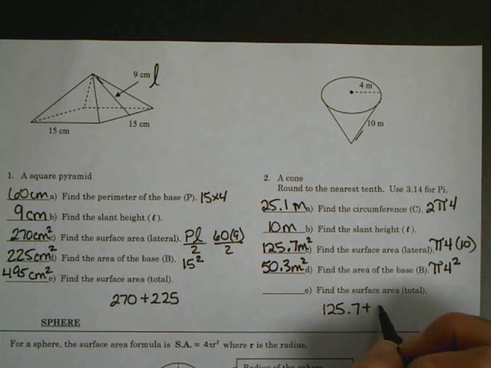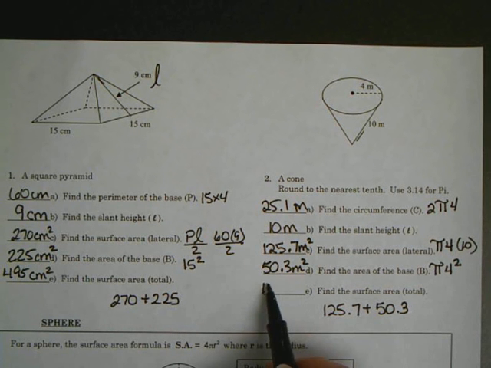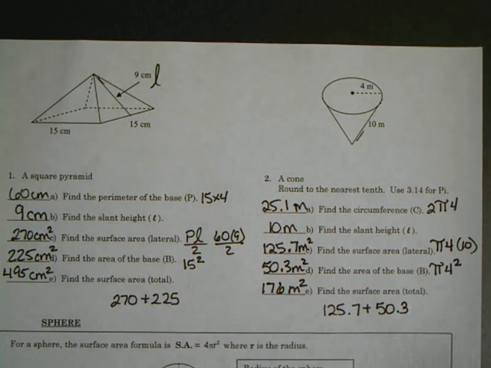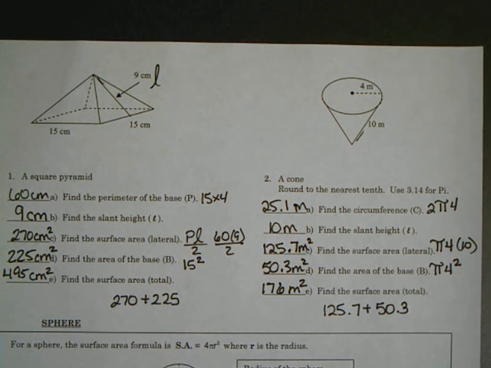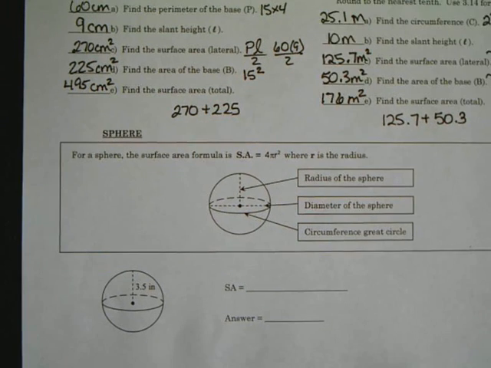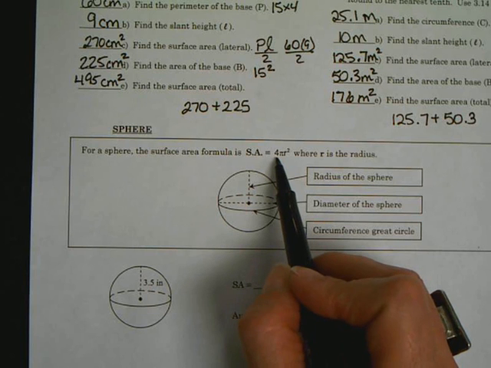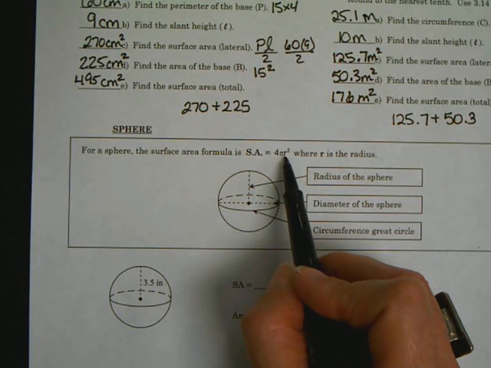Okay, now last but not least, we have a sphere. All right, this one is a little different looking. The surface area of a sphere is 4 pi r squared. Now, a sphere has a radius. It goes from the center of the sphere to the edge. That's your radius. And so you've got numerous radii throughout this whole thing.